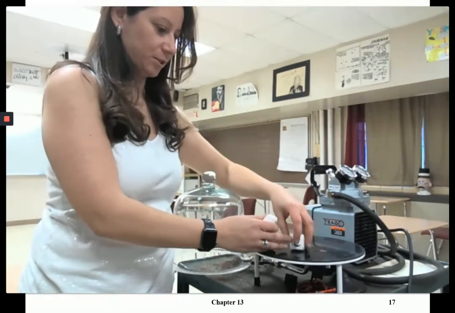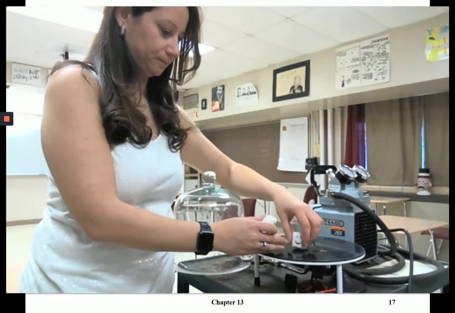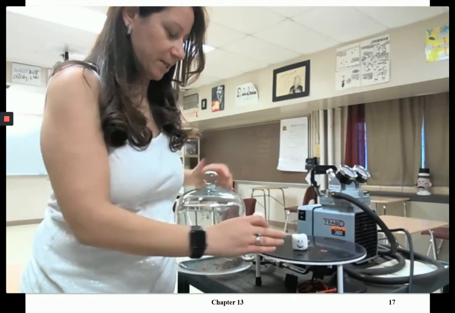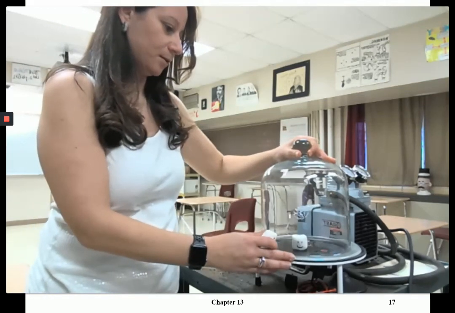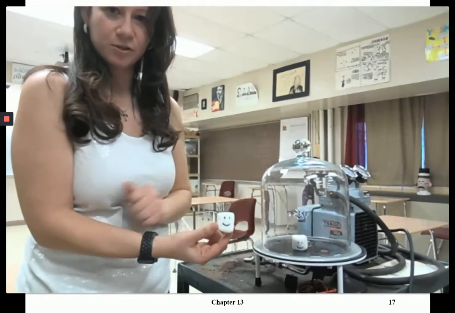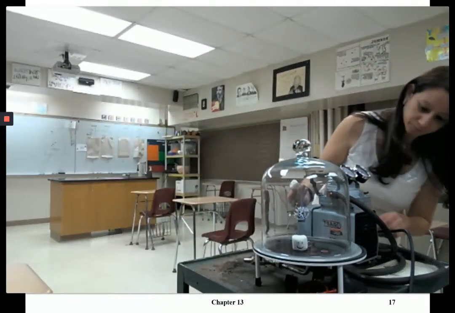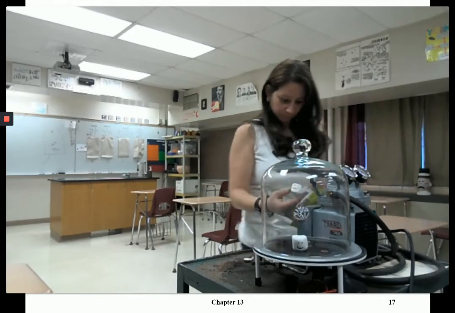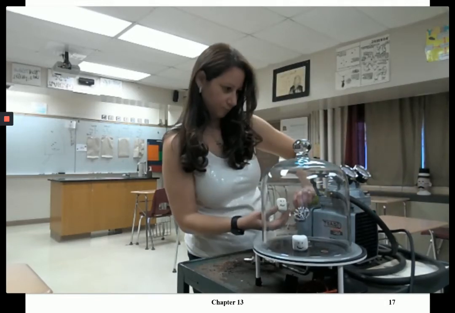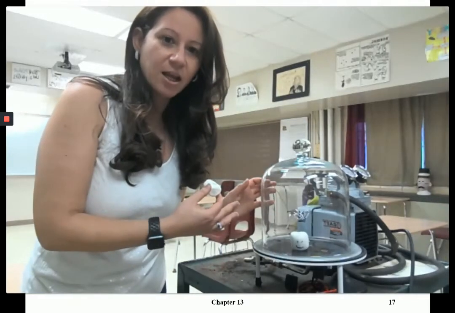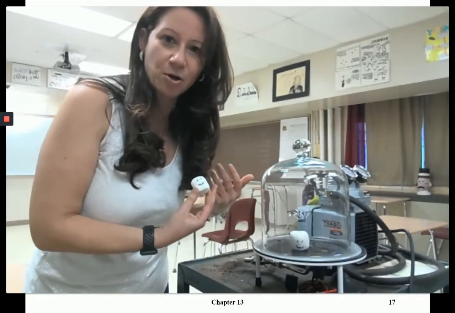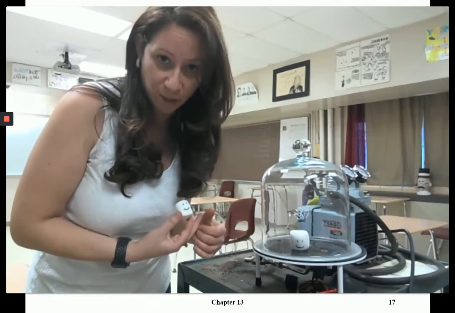Hopefully you'll see it. And I'm going to leave the other one outside for reference, and I'm going to turn on the vacuum pump. What a vacuum pump does is it removes some of the gas particles that we have inside. And so when it removes some of the gas particles, it decreases the pressure.